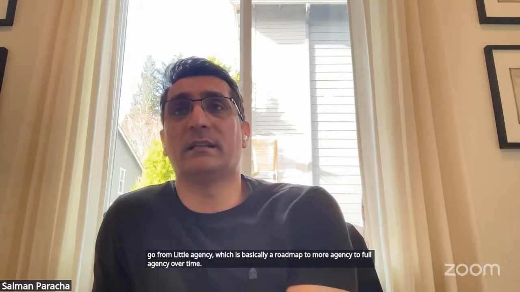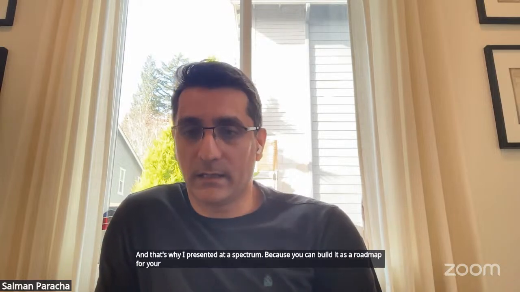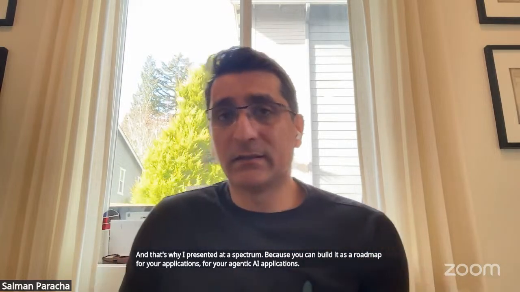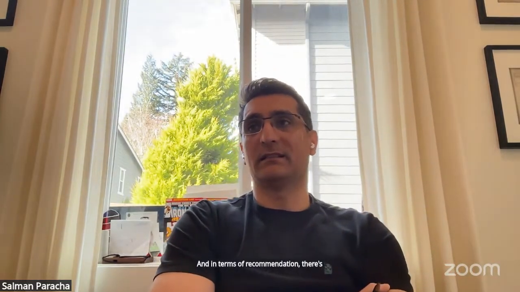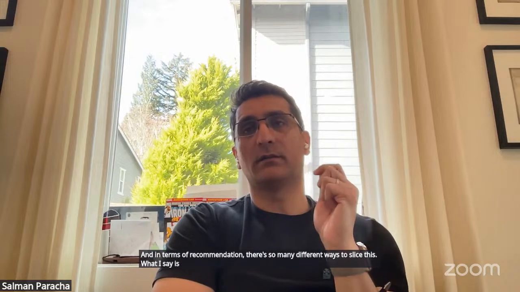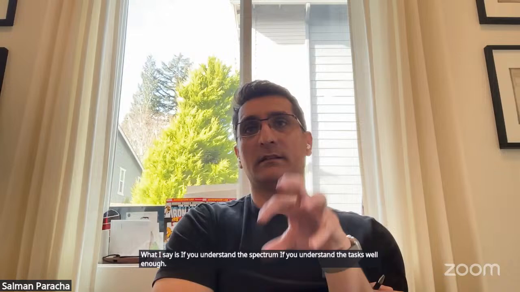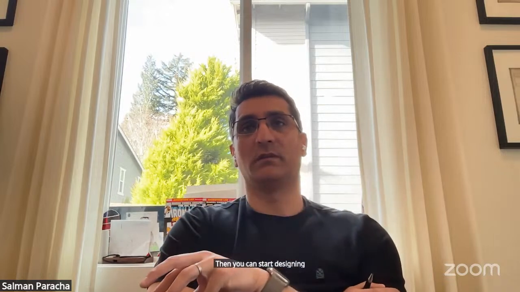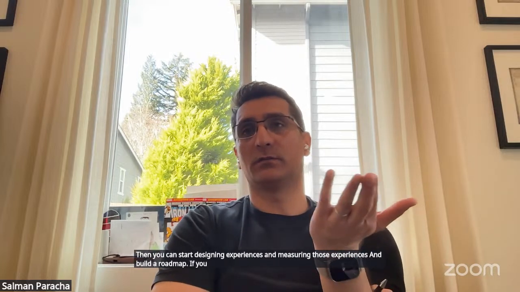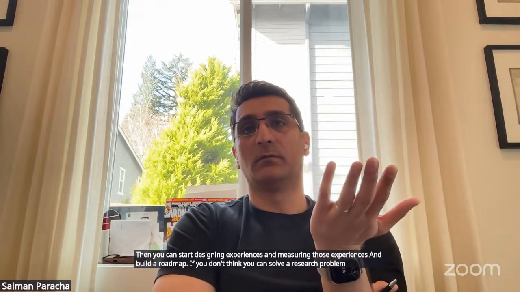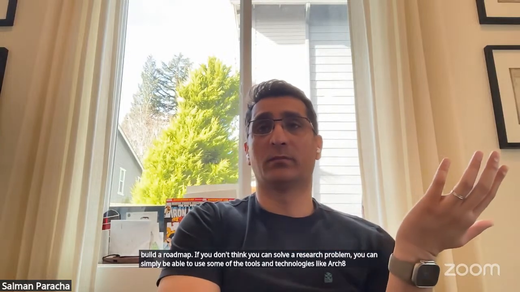And that's why I presented it as a spectrum, because you can build it as a roadmap for your agentic AI applications. And in terms of recommendation, there are so many different ways to slice this. What I say is, if you understand the spectrum, if you understand the tasks well enough, you can start designing experiences and measuring those experiences and build a roadmap. If you don't think you can solve a research problem, you can use tools and technologies like Arch Gateway to say, I'm only going to support certain scenarios.